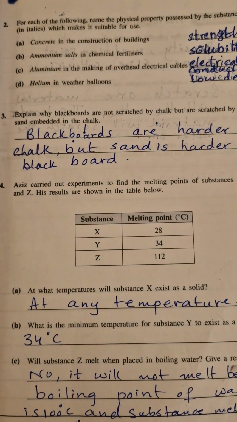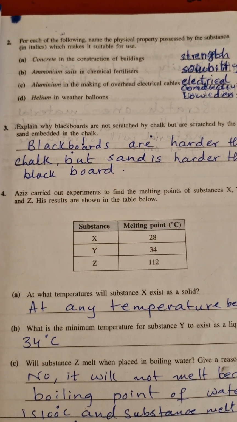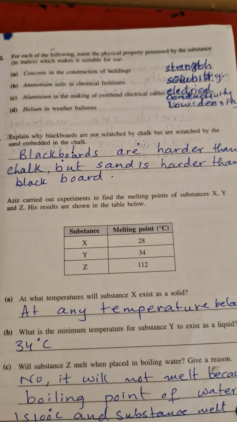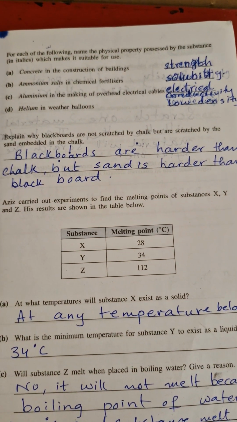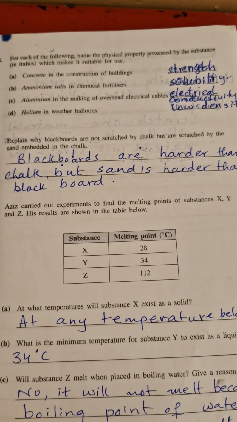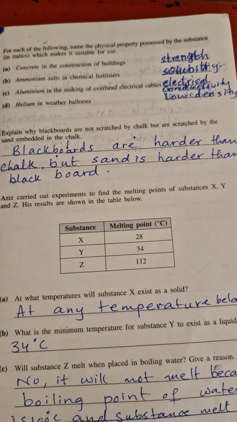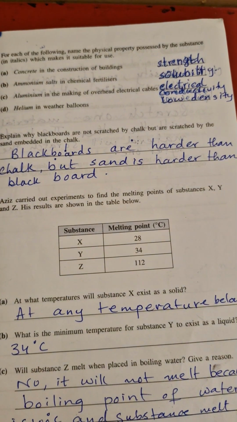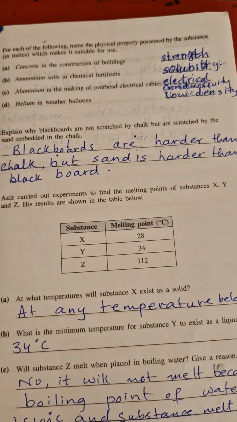Our third question is again related to the physical properties. This is page number 25. Explain why blackboards are not scratched by chalk but are scratched by the sand embedded in the chalk. The blackboards are harder than the chalk, but sand is harder than the blackboard.